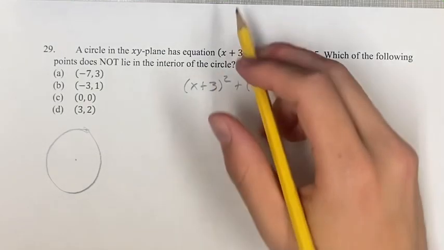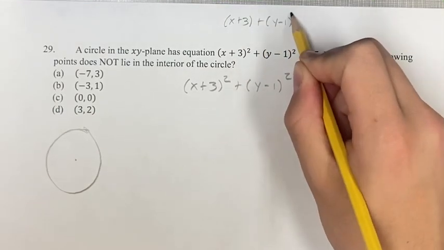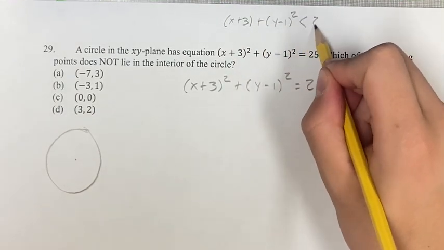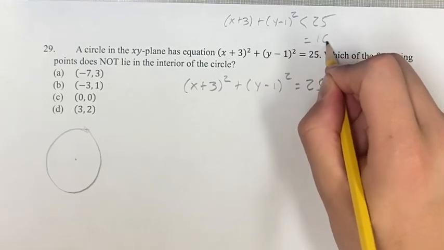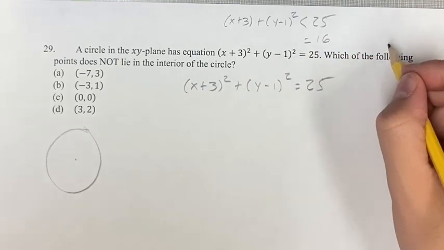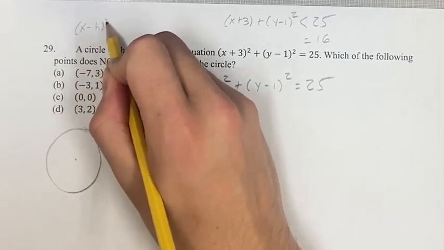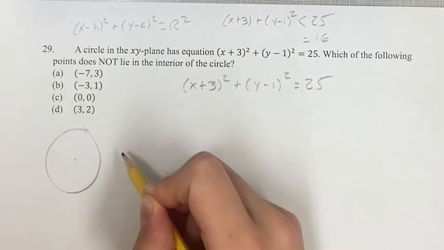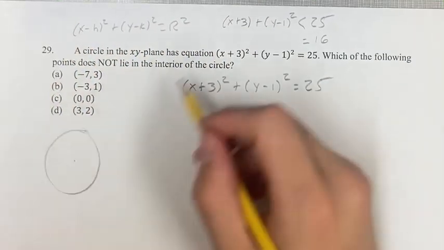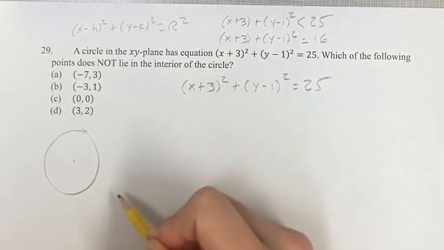Well, if (x + 3)² + (y − 1)² is less than 25, let's say it's equal to 16. The equation of a circle is such that (x − h)² + (y − k)² = r², so (h, k) is the center of the circle.